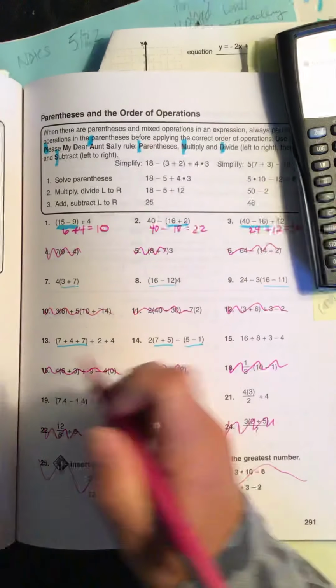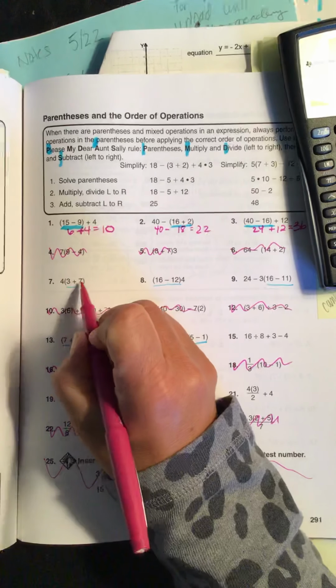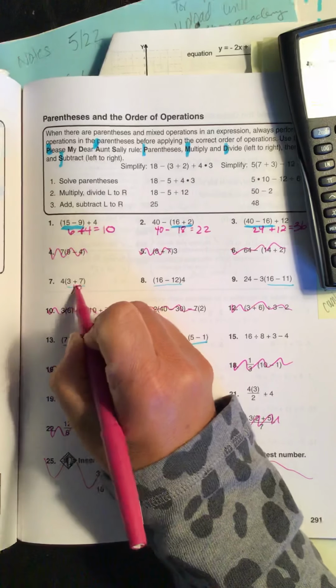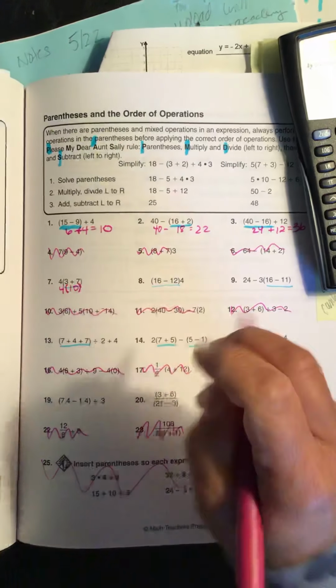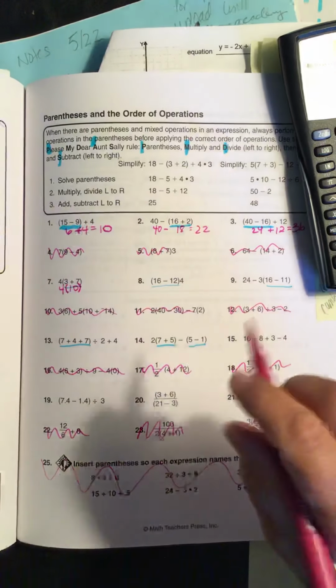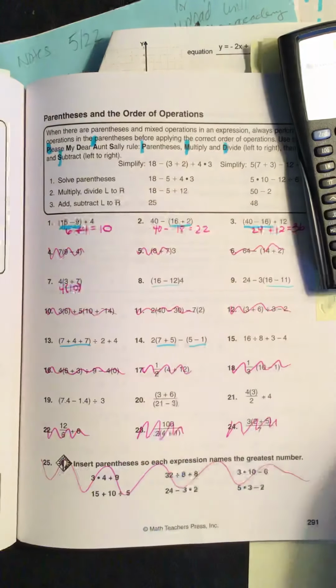So I want you to do that. Please solve this one. Tricky part here is that 7 plus 3 would be 10. And if you see, they're touching. So you're going to keep the parentheses. So touching means multiply. What's 4 sets of 10? 10, 20, 30, 40.